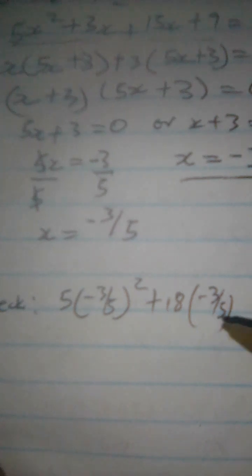So many learners may not trust me with these solutions. So I'm going to substitute negative 3 over 5 in my original equation. To check, I have 5 into negative 3 over 5, squared, plus 18 into negative 3 over 5, plus 9 equals 0.